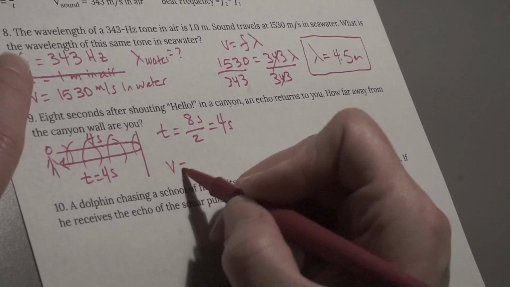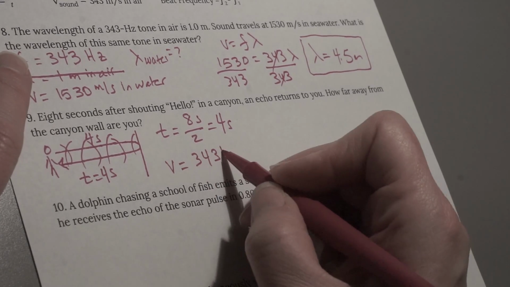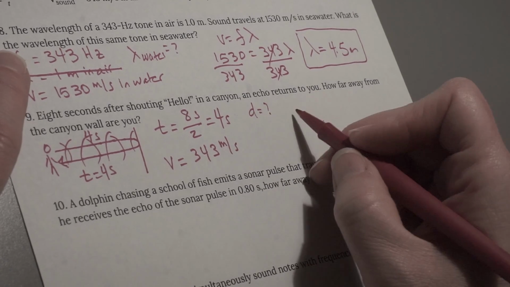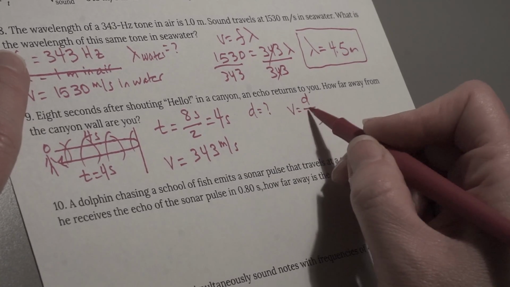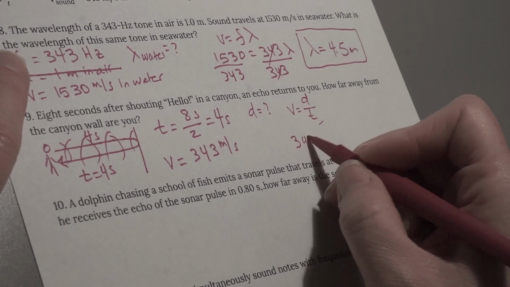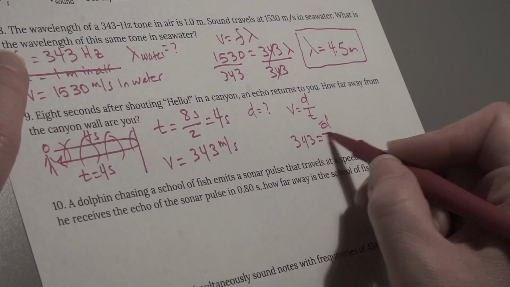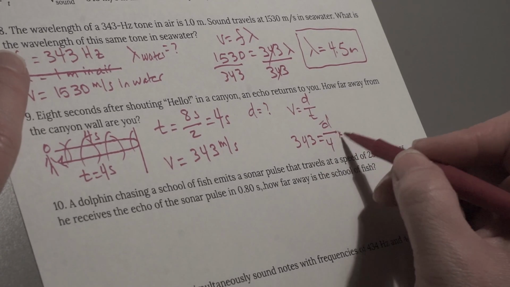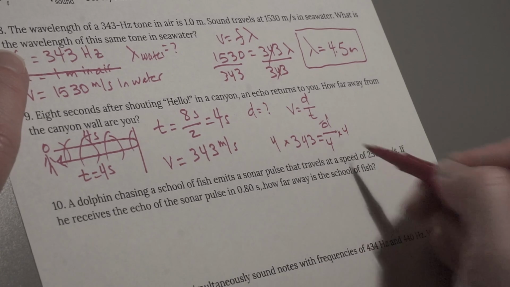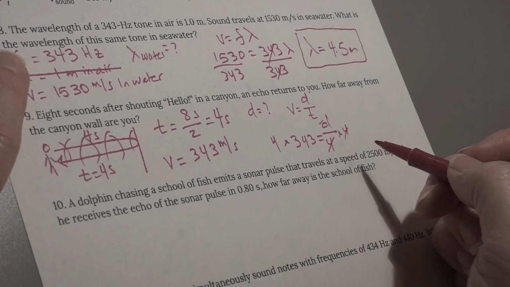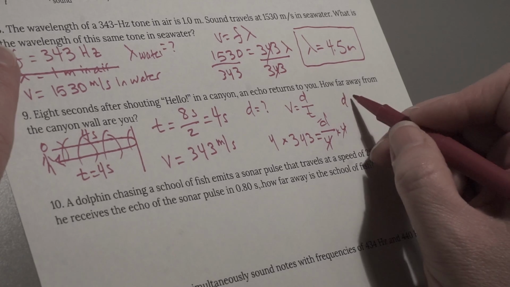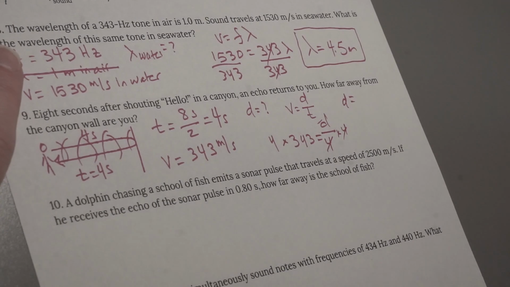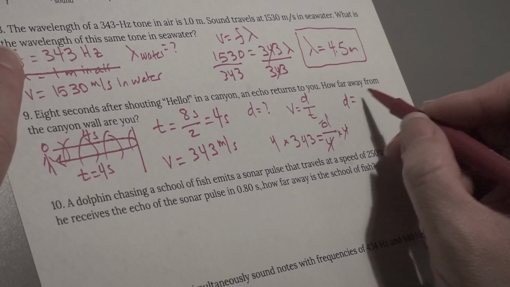And then we need to know the velocity of sound in air, which is a number that I gave you at the top of the page, and that will help us find our distance. So V equals D over T. Now to solve this problem, it's a little bit weird. I multiply both sides by 4. That gets rid of that. And then D is going to be 343 times 4, which is 1,372.